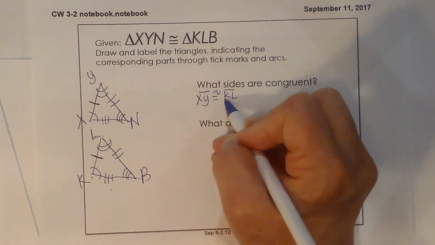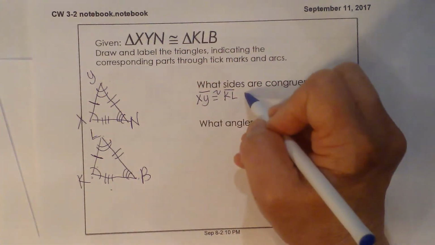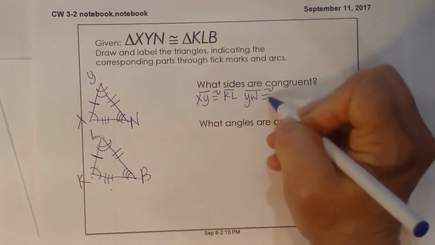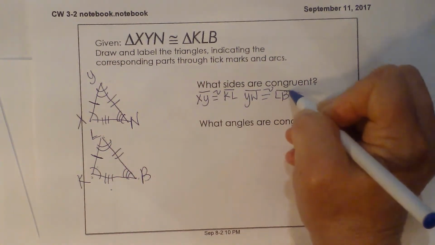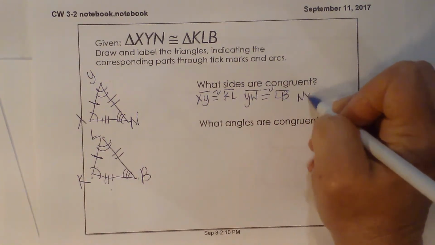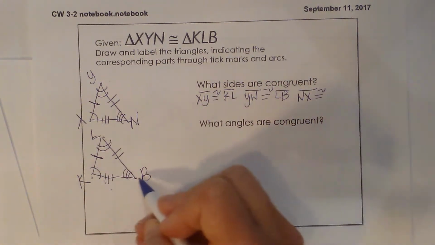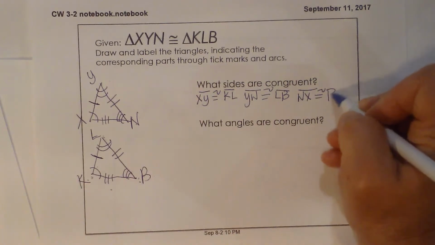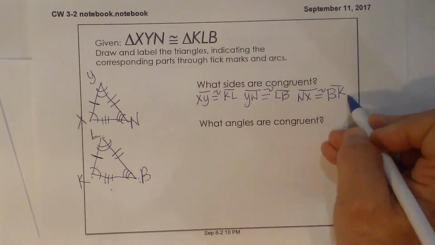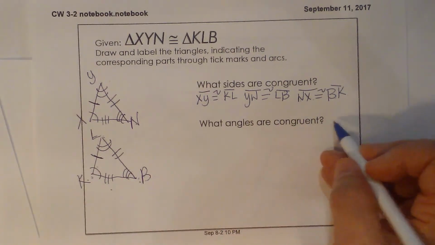And those are in the correct order. YN is congruent to LB. And side NX is congruent to BK. And notice all of the orders are correct. So which angles are congruent?